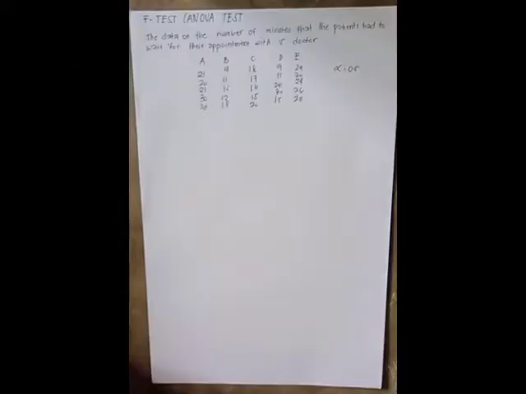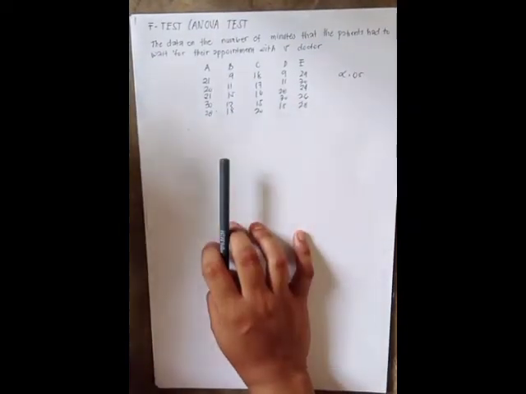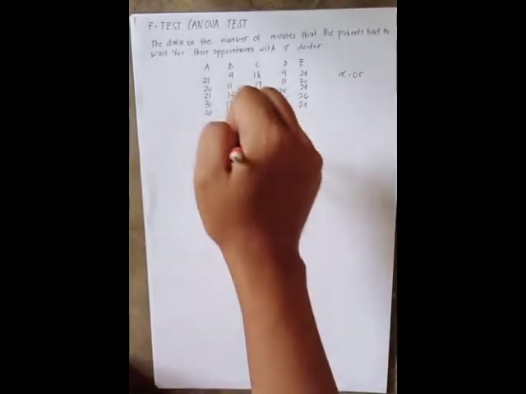So this time we will try to solve our F-test ANOVA, and I will show you how we can solve this problem. Our data is the number of minutes that a patient had to wait for their appointments with 5 doctors.